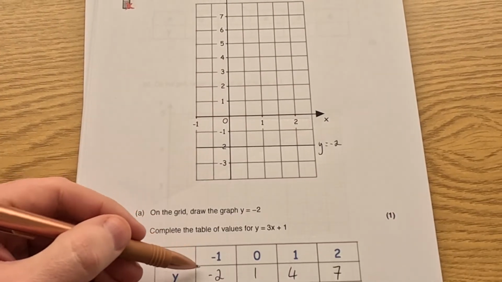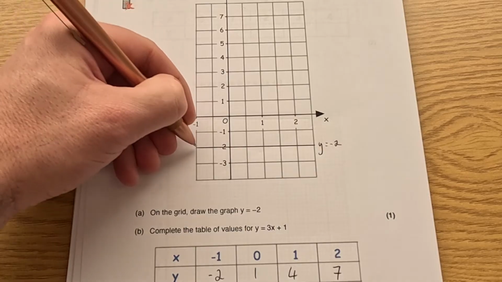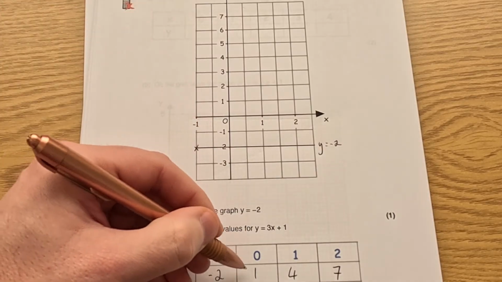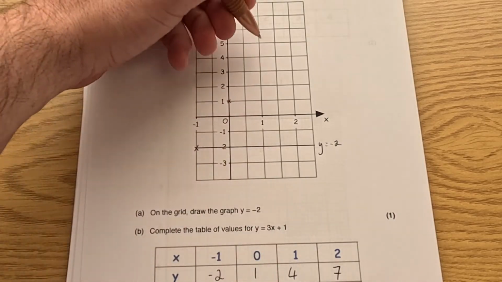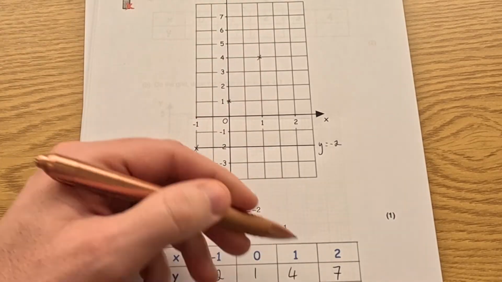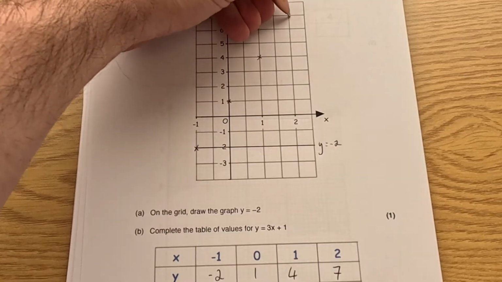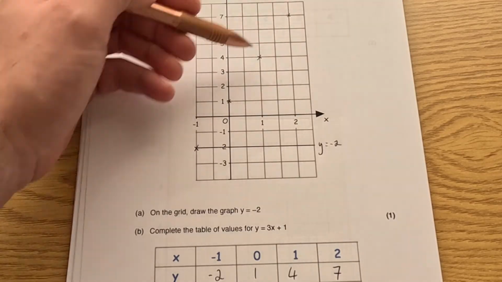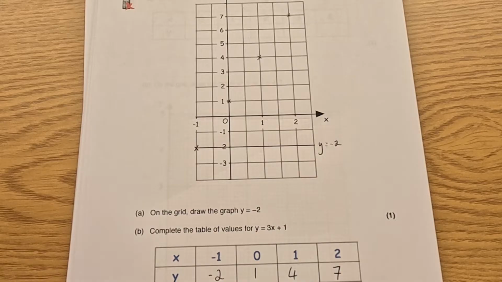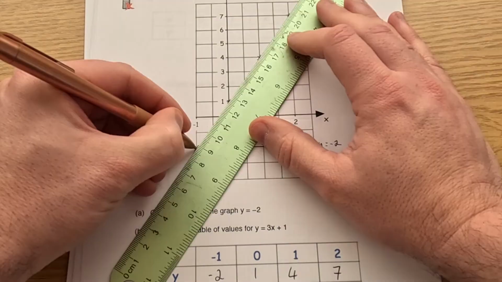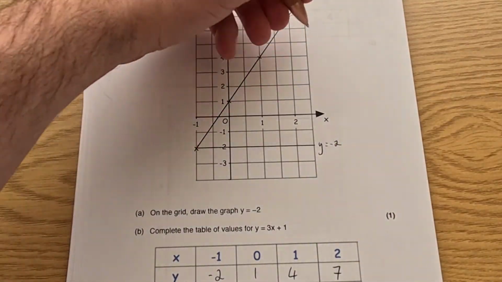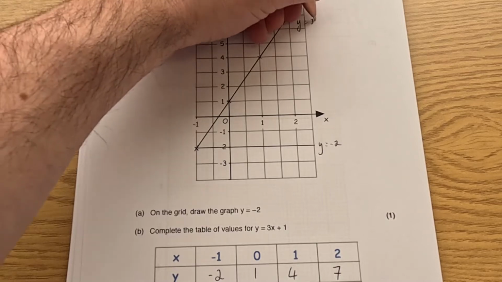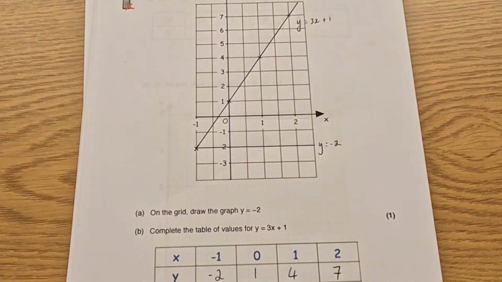So first of all, negative 1, negative 2. So negative 1, then going down to negative 2 would be there. 0, 1, so 0 across, 1 up would be there. 1, 4, 1 across, and 4 up would be there. And finally, 2, 7, so 2 across, 7 up would be there. So we've plotted those 4 points. You can see they're in a nice straight line, so that's fantastic. That sort of reassures us that we've got the points right. And now we just need to draw a nice straight line through them. So let's do that. And that's it. That would be the line y equals 3x plus 1. So we've drawn that graph.